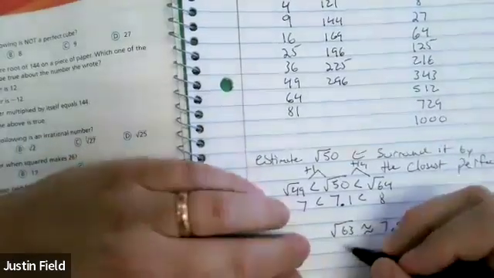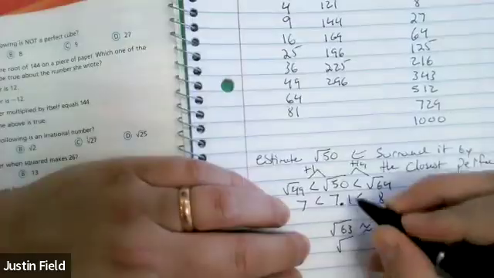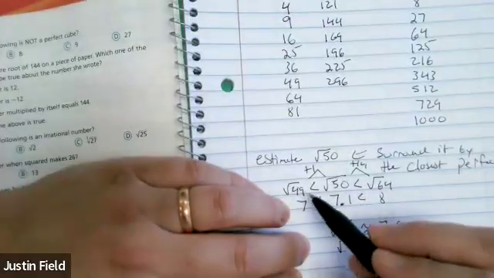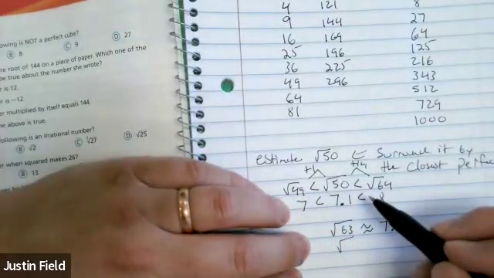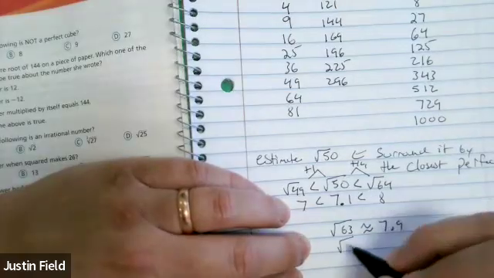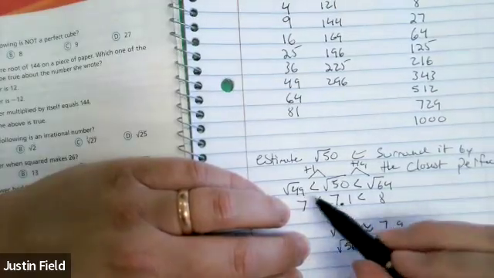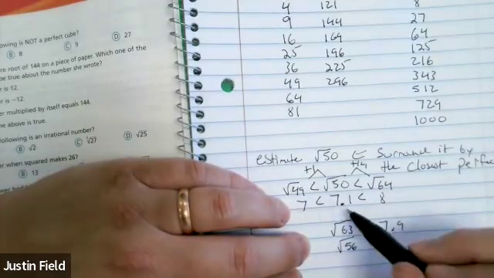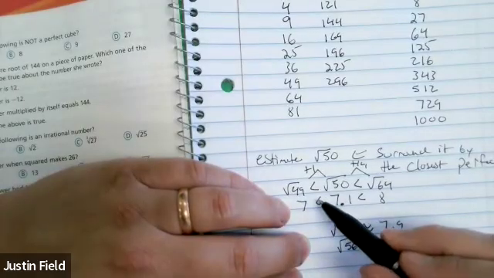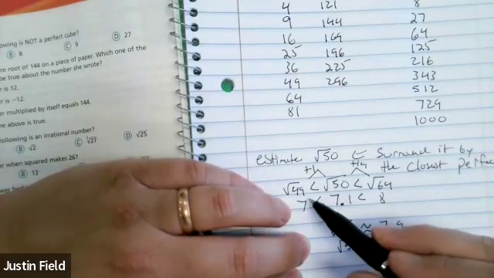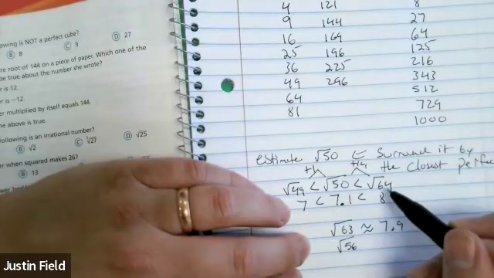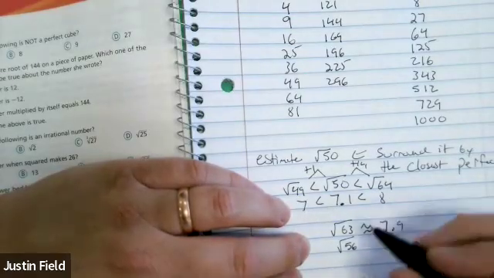And then let's say I have the square root of something in the middle of 49 and 64, maybe 56. So that's pretty much in the middle of these two, right? That's like 7 more than 49 and 8 less than 64.